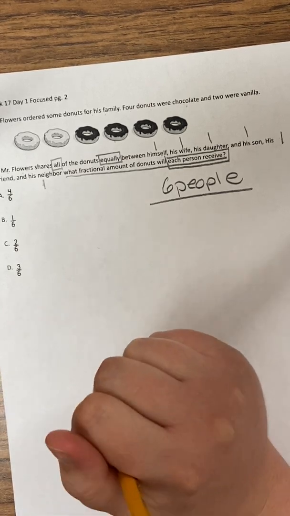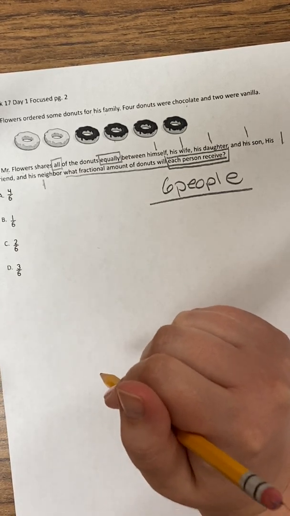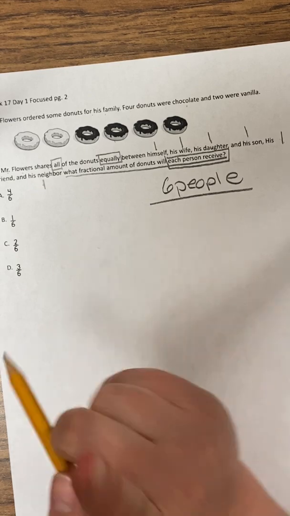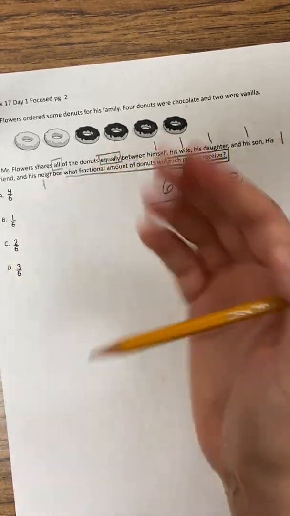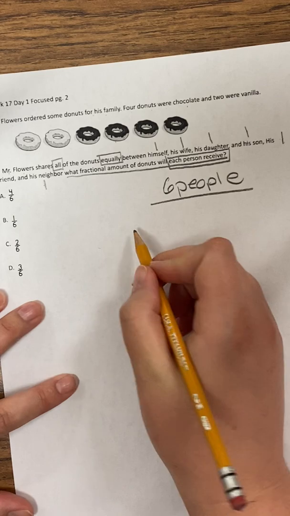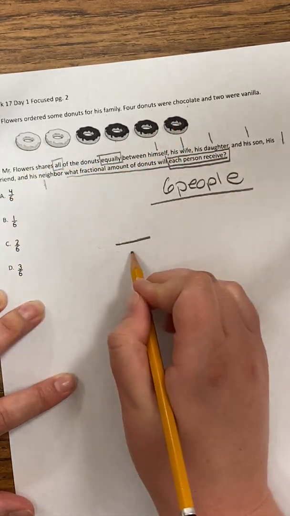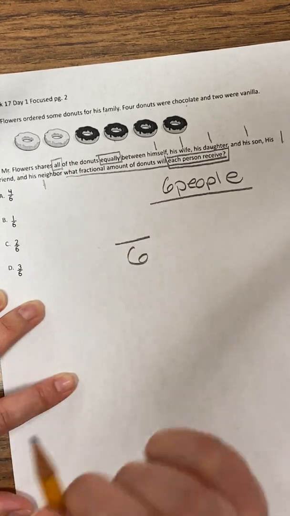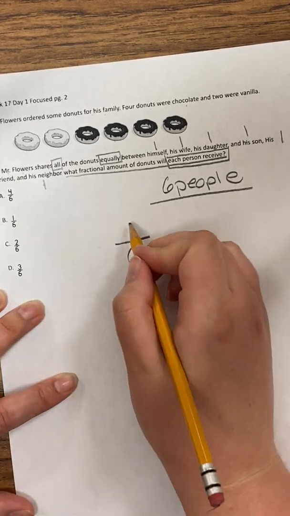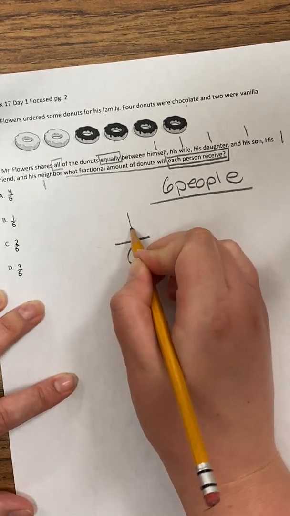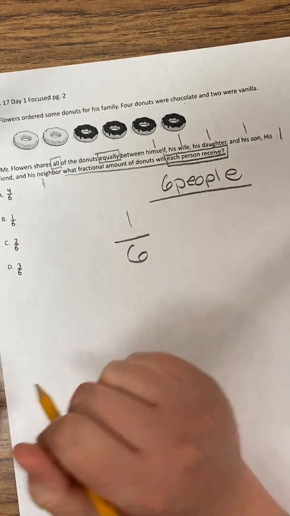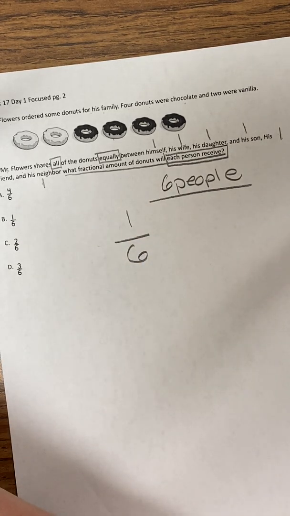How many donuts does each person get? 1 donut. That's it. There's only enough for 1 per person. So if we have a total of 6 donuts, 1 person gets 1 donut. The fraction would be 1/6.